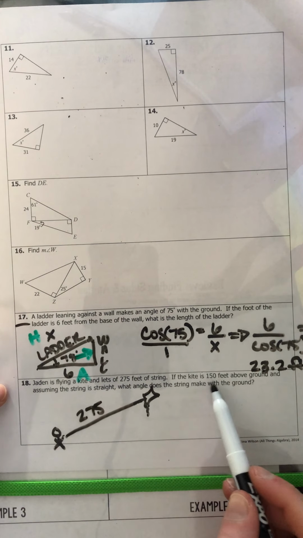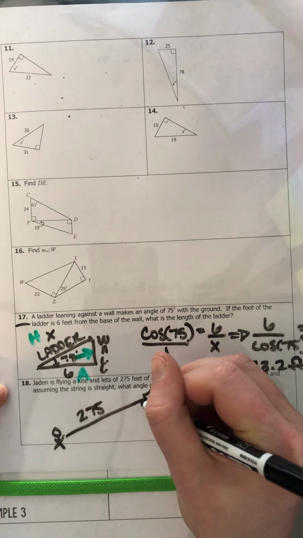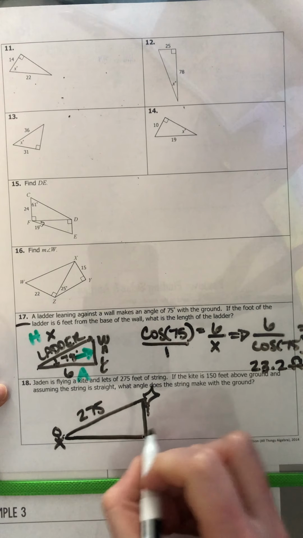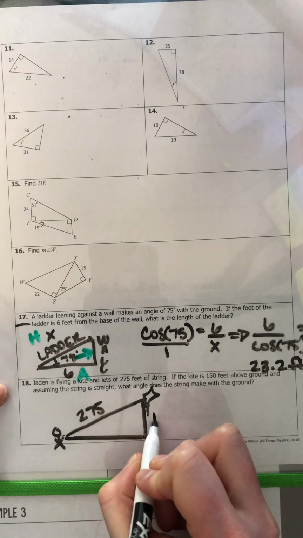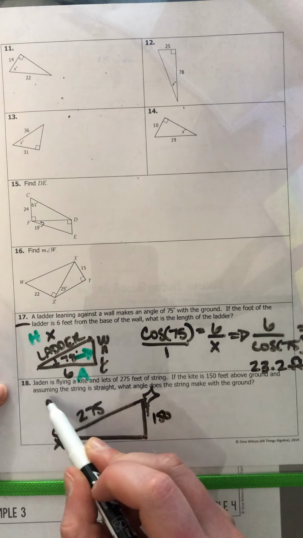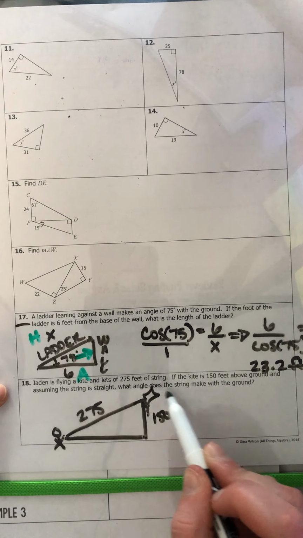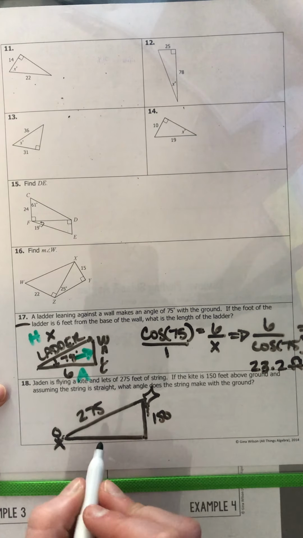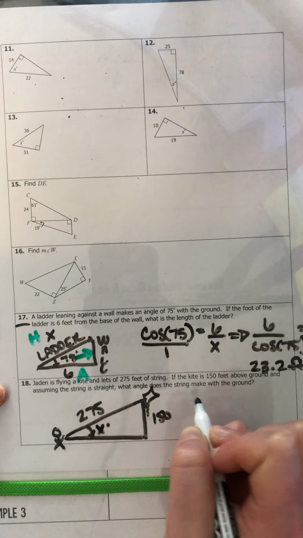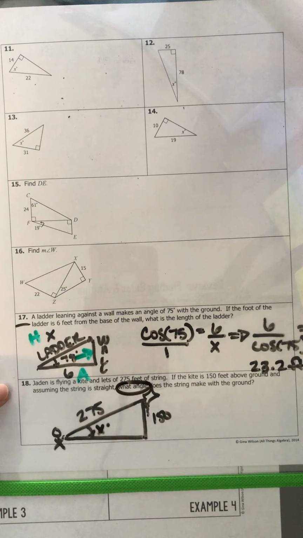If the kite is 150 feet above the ground, so let's say here's the ground. So he is 150 feet. It wants to know, assuming the string is straight, what angle does the string make with the ground? The string to the ground. Notice now it said what angle, so now I know I'm finding an angle.